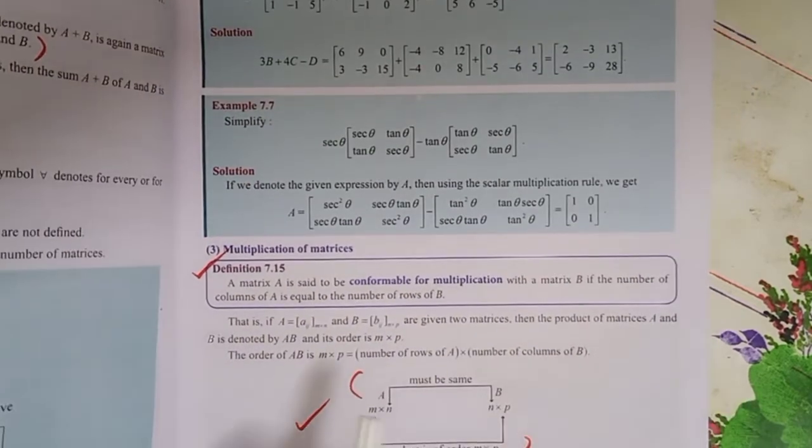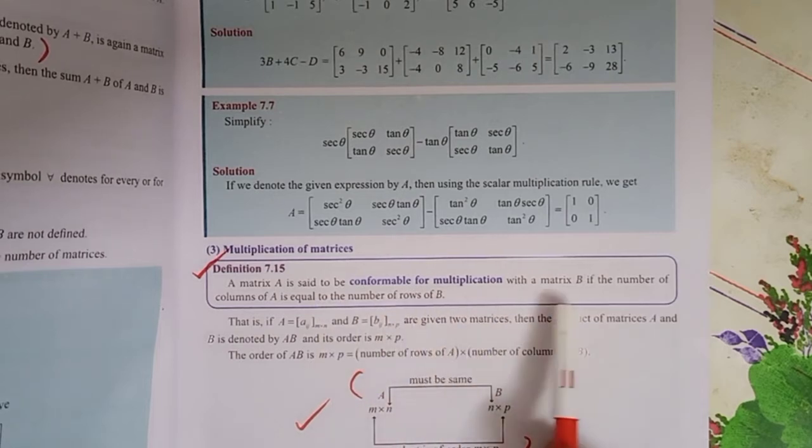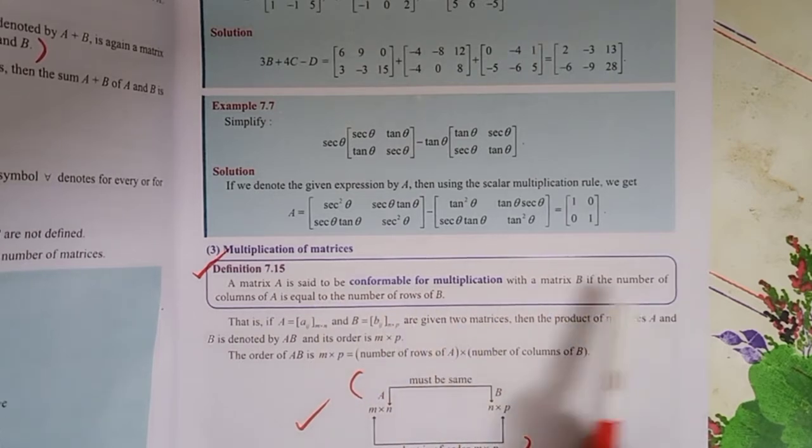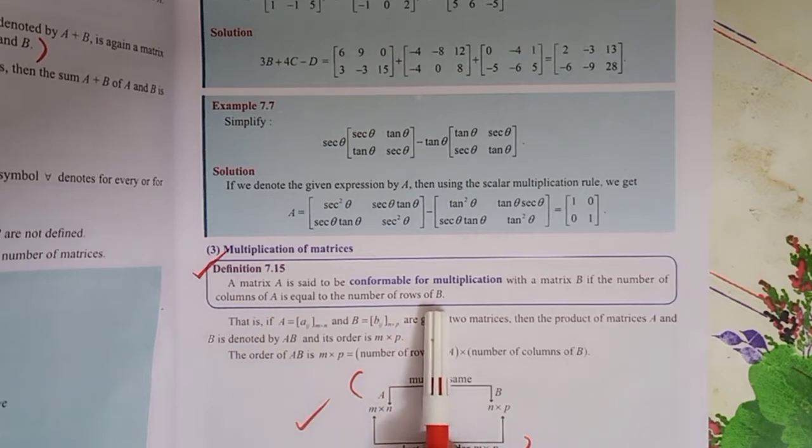So look at the definition here. A matrix A is said to be conformable for multiplication with a matrix B if the number of columns of A is equal to the number of rows of B. So AB is possible only if the number of columns of the matrix A is equal to the number of rows of the matrix B.